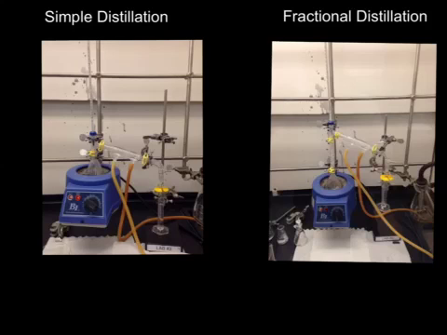The purpose of this experiment is to separate ethanol from a mixture containing both ethanol and water through the use of a simple distillation and a fractional distillation by comparison.